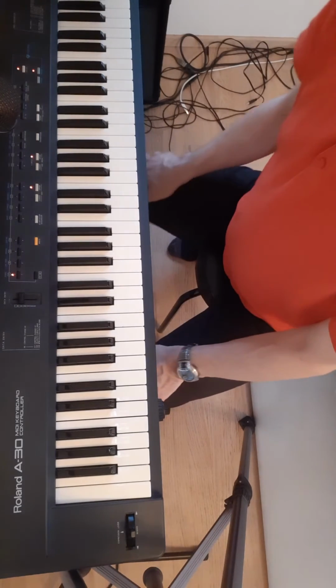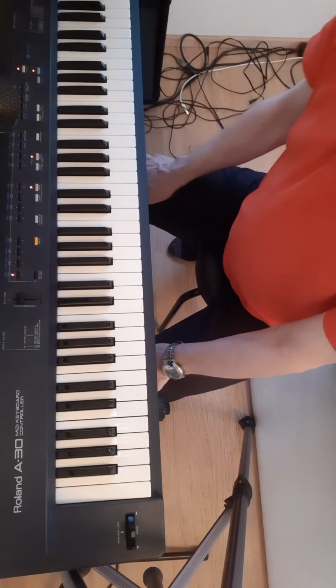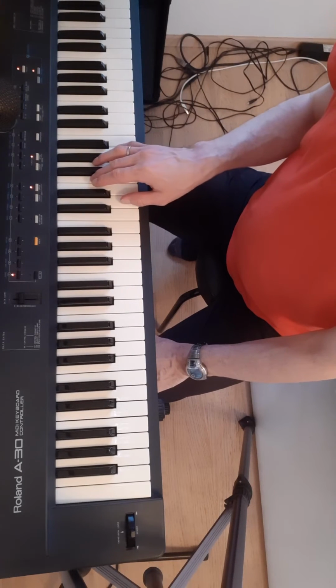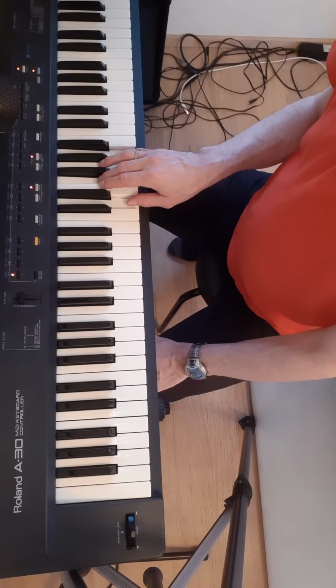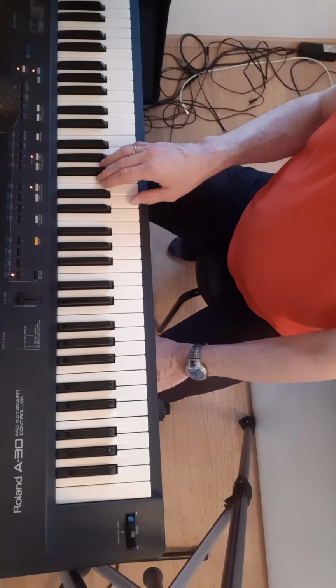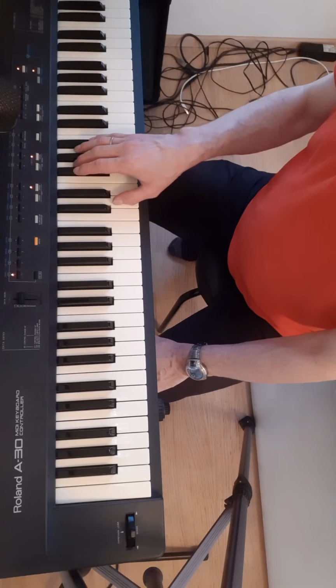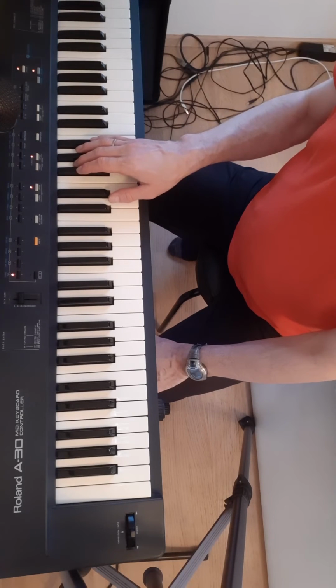For example, if we have the verse and we have here D minor and we want to go to the G minor, then if I play it like this, all the notes are still very close to each other. And the D is even completely at the same position.